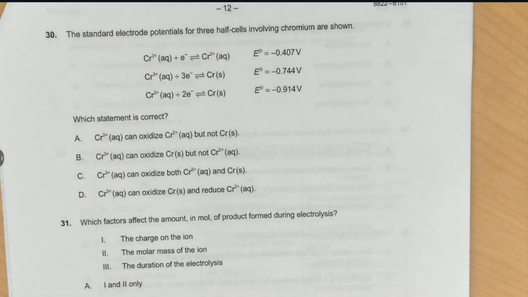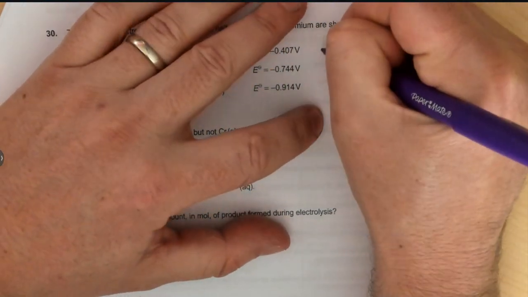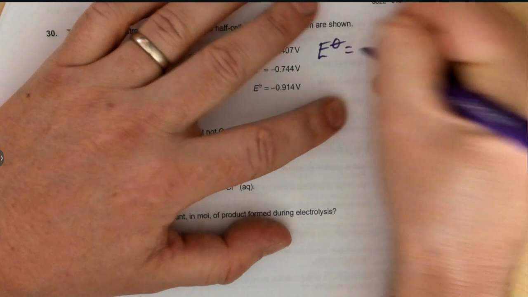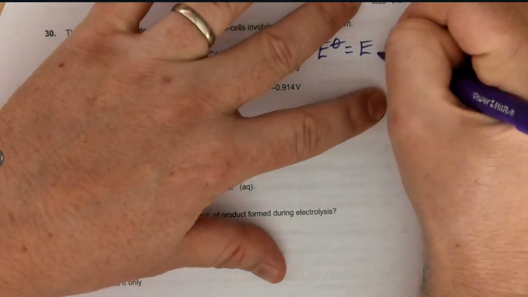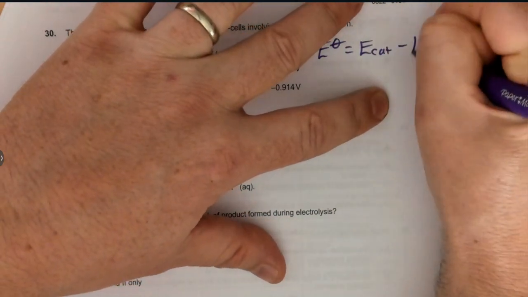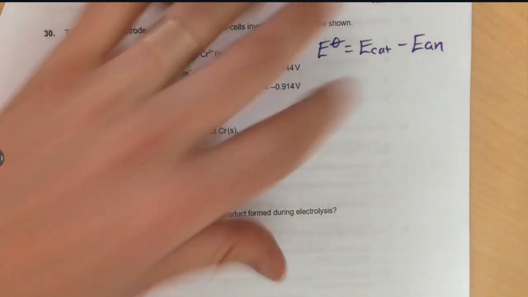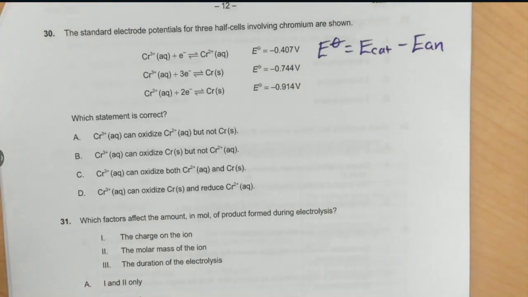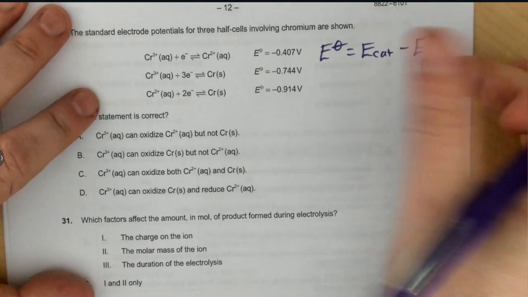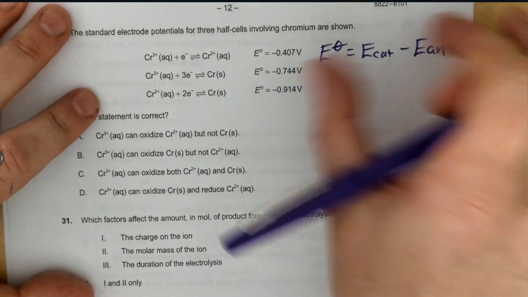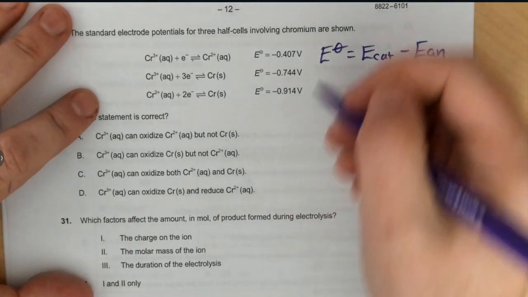Ugh, I hate this question, but I think I finally figured it out. So it gives us 3 half cells involving chromium, and it wants to know which statement is correct. So in order to calculate the cell potential, we're going to take the voltage at the cathode and subtract the voltage at the anode. In class, we talked about reversing the oxidation process and adding it. This is the same exact thing mathematically.